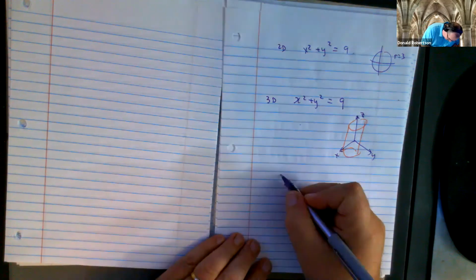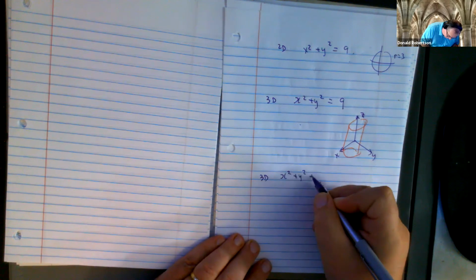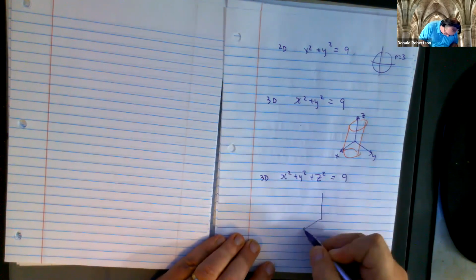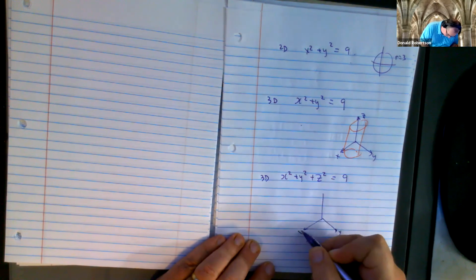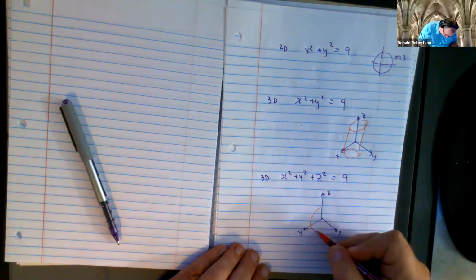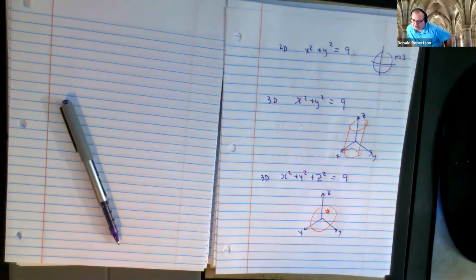What would, in 3D, x squared plus y squared plus z squared equals 9 look like? Is that a sphere? It is. I can't draw spheres. That's my closest. What would the radius of that sphere be? 3. Are we comfortable with the equation of the surface of a sphere being x squared plus y squared plus z squared equals 9?